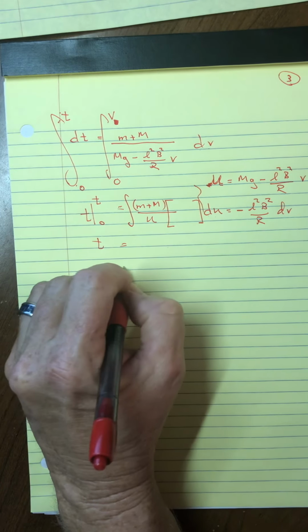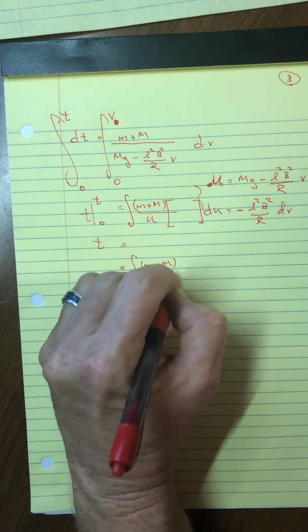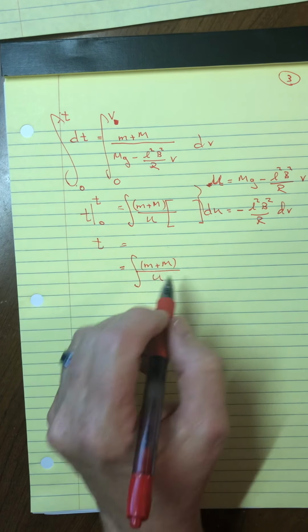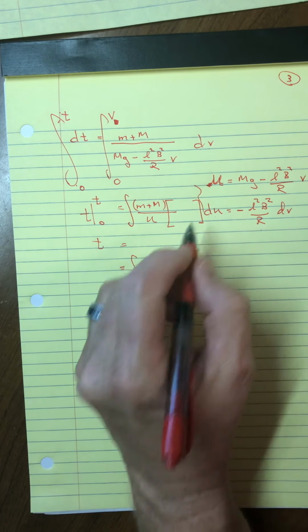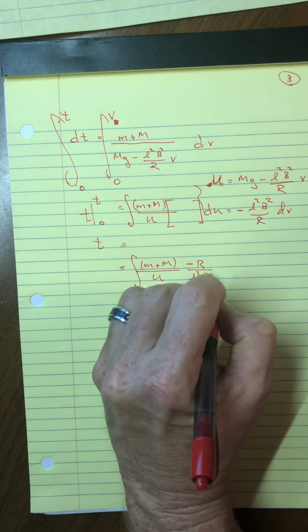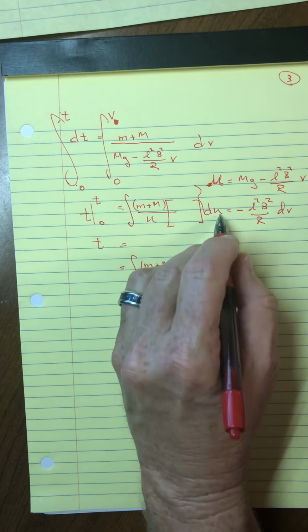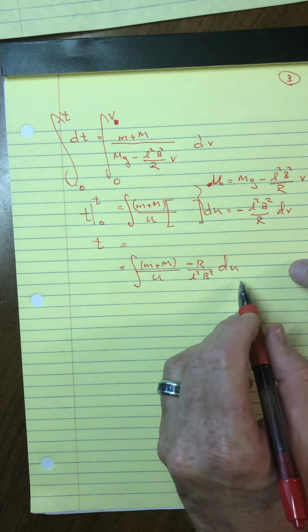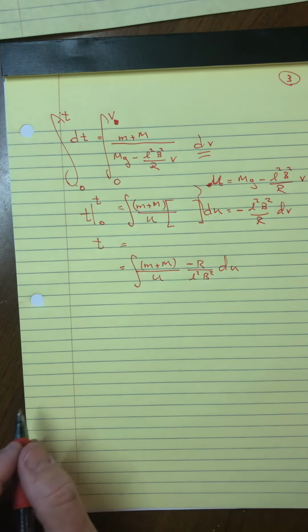Let me go to the next line. So little m plus big M, and then there's the u downstairs. And then I would bring the negative over with the r. I would bring the L squared and the B squared downstairs. And then there's the du, and then all of that is just equal to dv. So there's my substitution of dv.